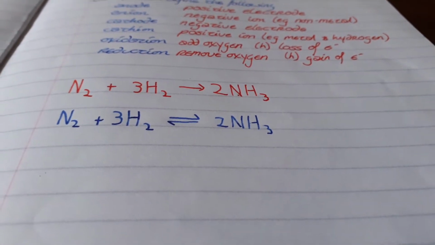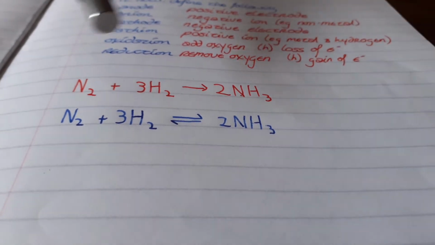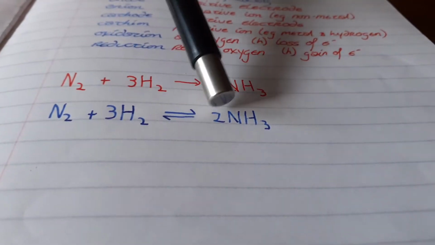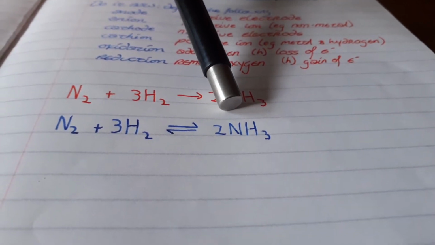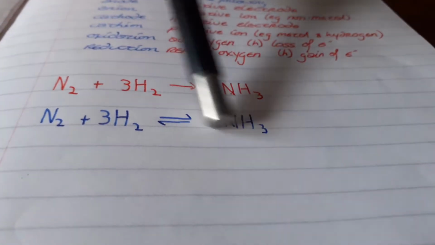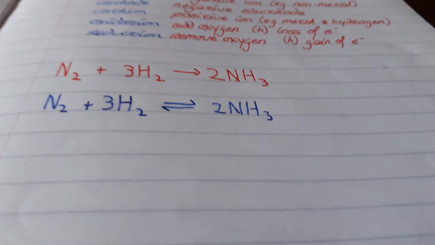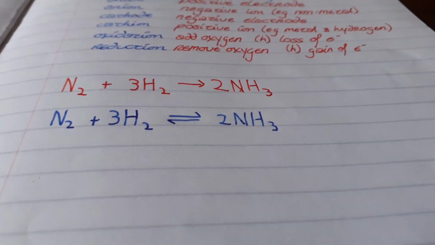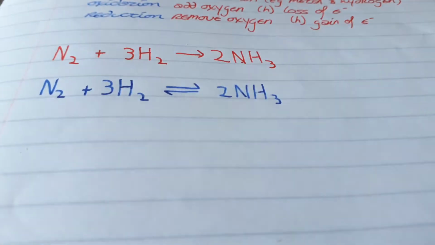It doesn't sit still. It doesn't say, you know what, 70% of us are going to be this and 30% of us that. And so once we've made 30% of us being ammonia, we're just going to stop. No, you've always got something going this way, something going that way.